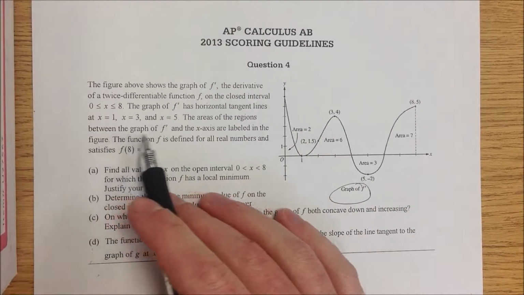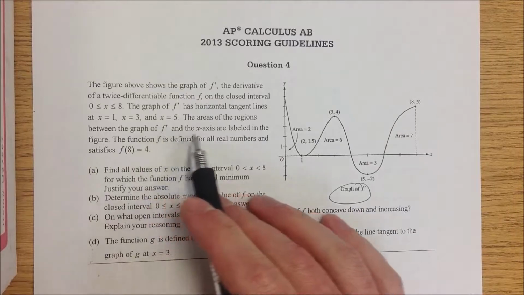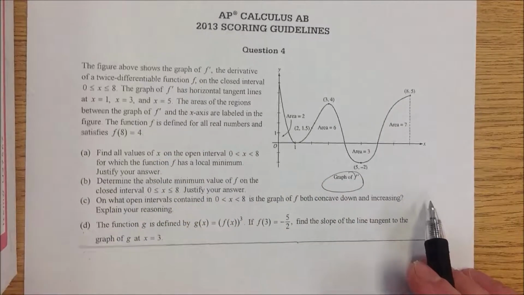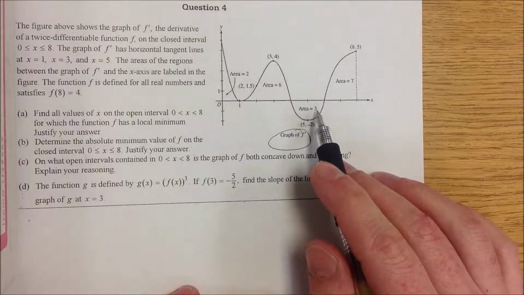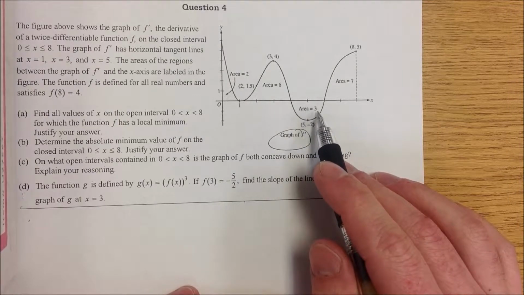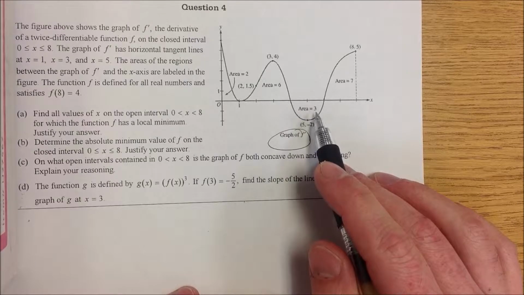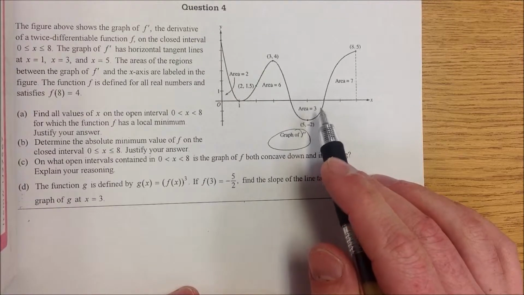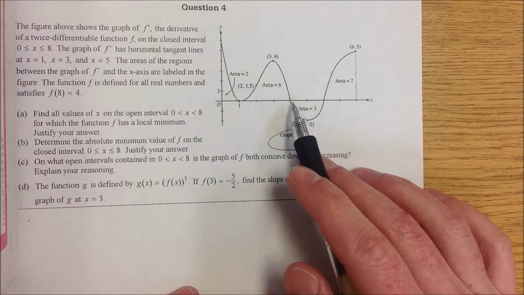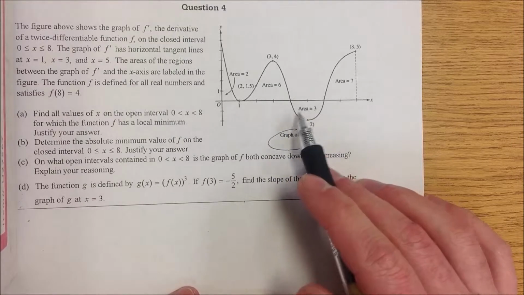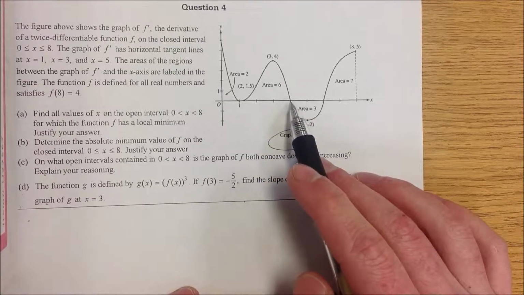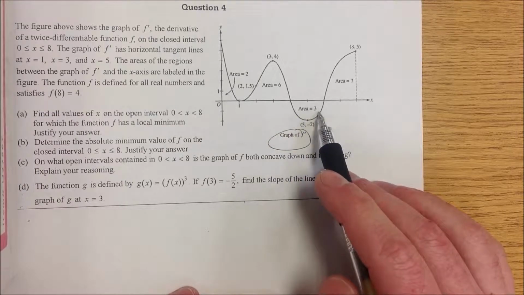Let's see, the area of the regions between the graph of f prime and the x-axis are labeled in the figure. You may notice, for example, that this does not say area equals -3, even if you might be thinking that. Area itself is a geometric concept and is non-negative. It's your job to do the calculus thinking that the corresponding value of a definite integral from x equals 4 to 6 will be -3.